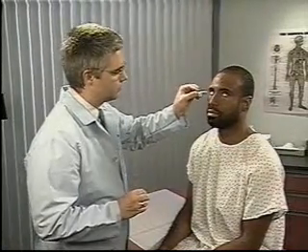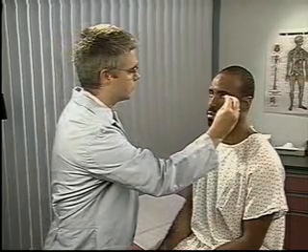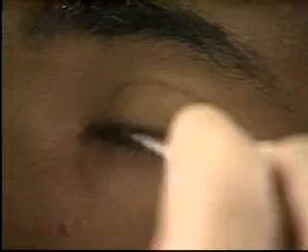Look to the left and now upward. Approach the patient from the side, out of his line of vision, and lightly touch the cornea with a fine wisp of cotton. And can you look to the right and upward? Normally, the patient's eyes blink and tear, but a contact lens wearer may have diminished or absent corneal reflexes.